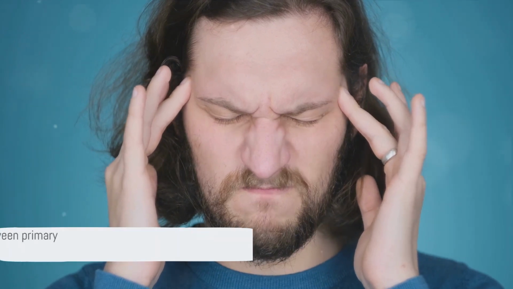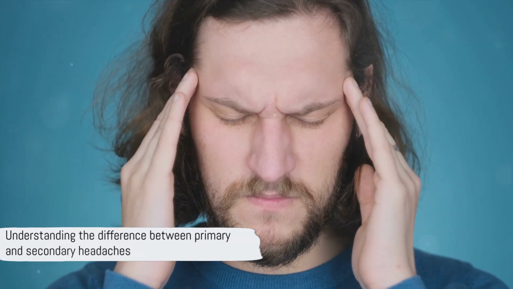On the flip side, secondary headaches are symptoms of another health disorder that causes pain-sensitive nerve endings to be pressed or pulled. These underlying conditions can range from sinus infection to brain tumor or even a stroke. So while a primary headache can be a nuisance, a secondary headache might signal something more serious. Let's zoom in on primary headaches.